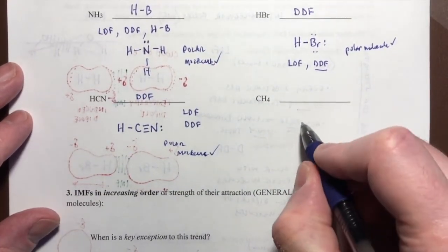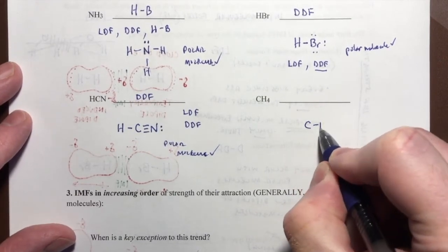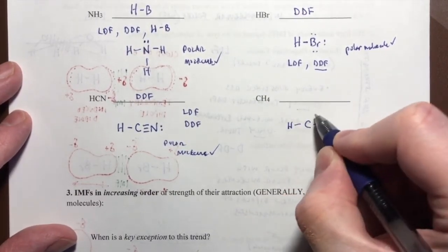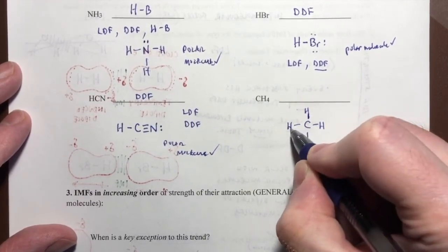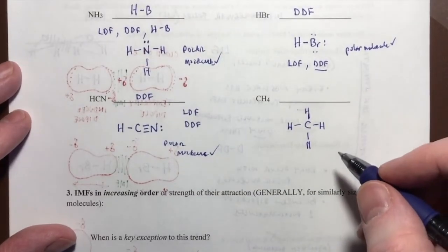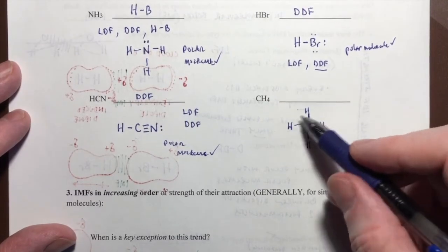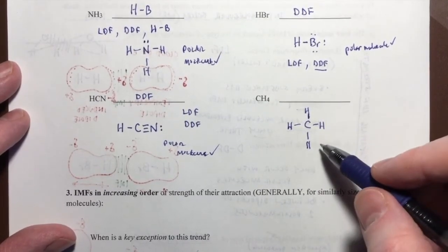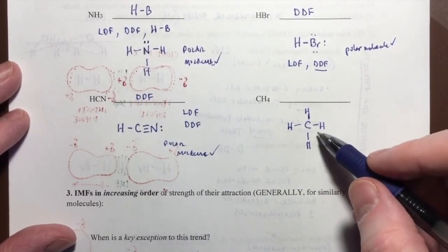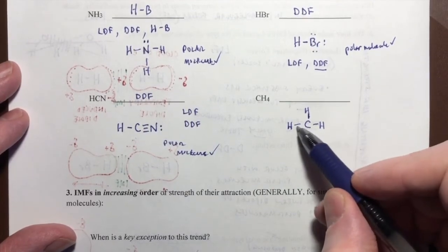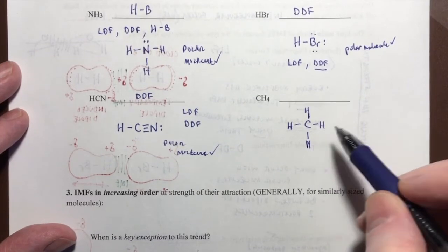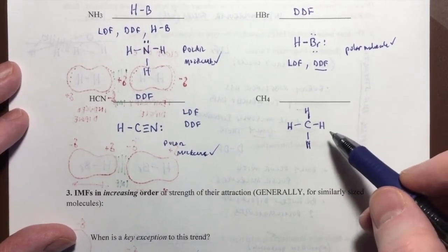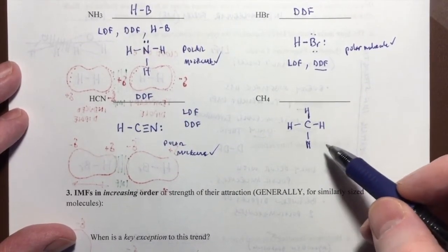And finally, we have CH4, methane. If I draw the Lewis structure of methane, I get a carbon single bonded to 4 hydrogens around it. And I have to ask myself, is this a polar molecule? This is not a polar molecule. It does not have any polar bonds in here. And the molecule is not asymmetrical, so it fails on both of those criteria.